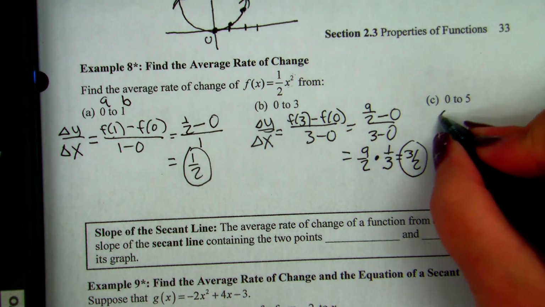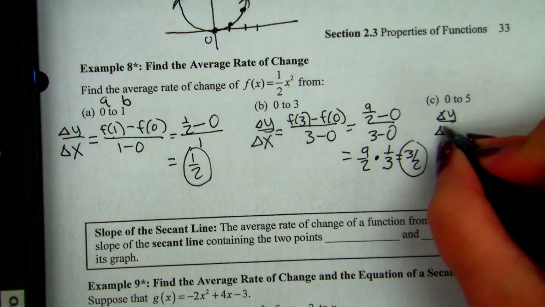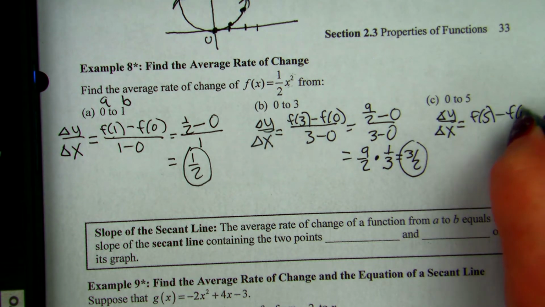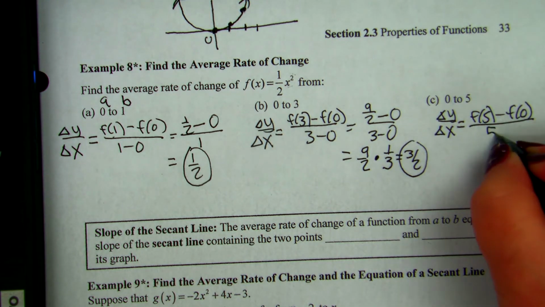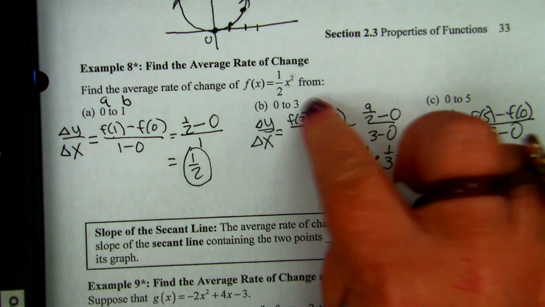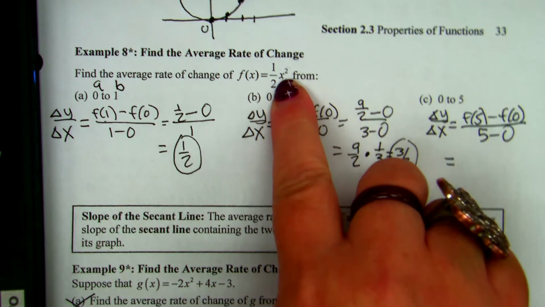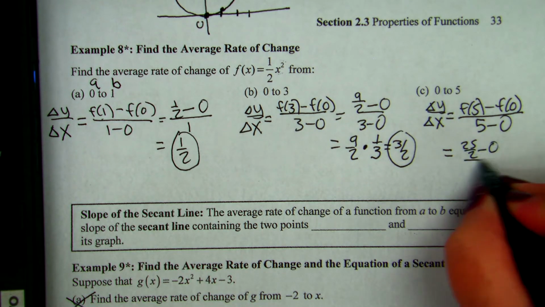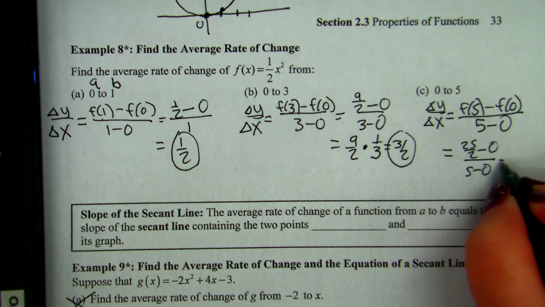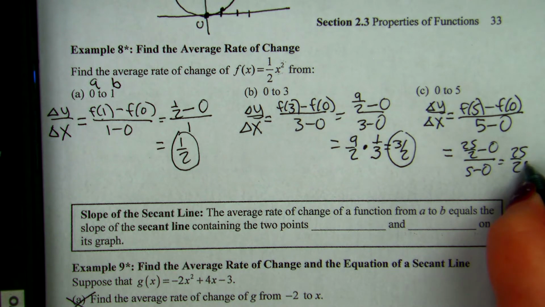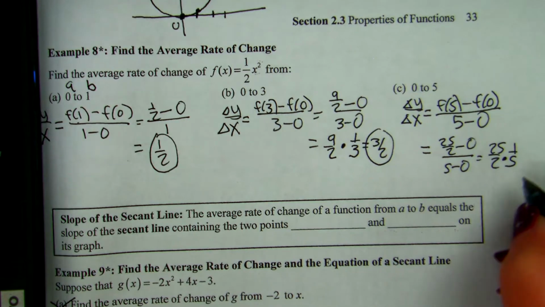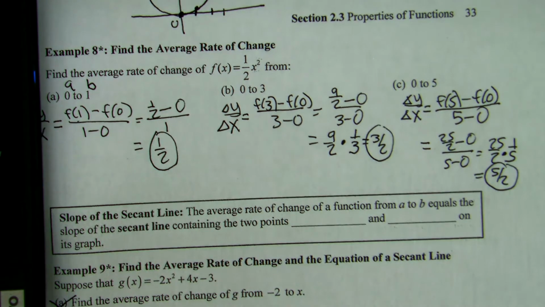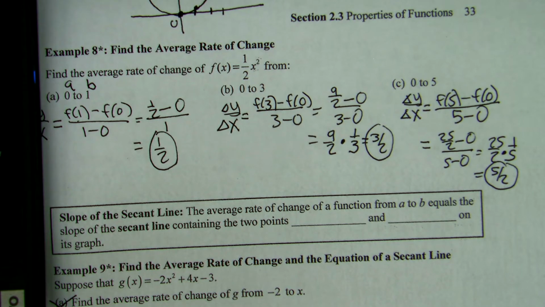For 0 to 5, change in y over change in x equals f of 5 minus f of 0. Write that part every time. 5 minus 0. 5 squared is 25 times 1/2. F of 0 is still 0. 5 minus 0, so we get 25 over 2 times 1/5. The 5's cancel, and we get 5 over 2. That's how you do the average rate of change.